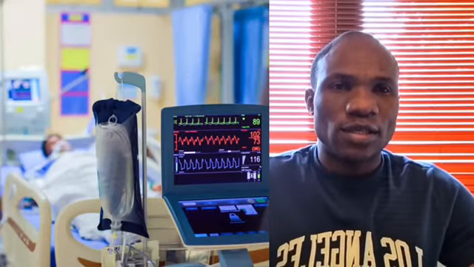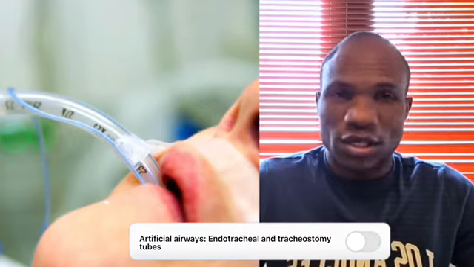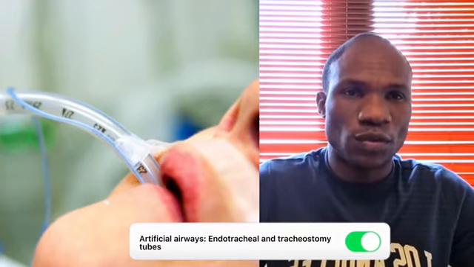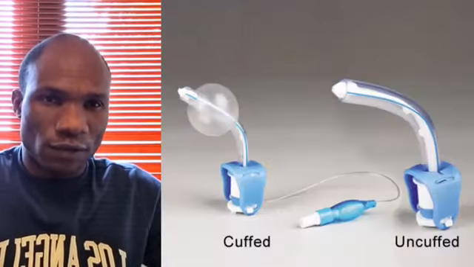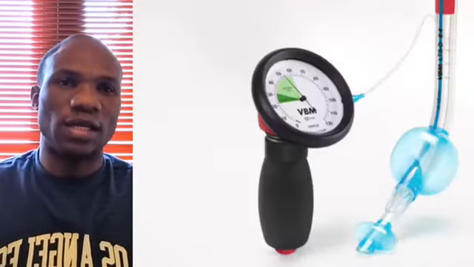In the ICU, we give ventilatory support to patients, and we do this through the intervention of artificial airways. Some of the artificial airways, the commonly used ones in the ICU, are the endotracheal tube and tracheostomy tubes. Now, these tubes come with cuffs. Some are cuffless or uncuffed, but I'm talking about the ones that have cuffs. The cuffs are like a balloon located at the tip end of the tube.